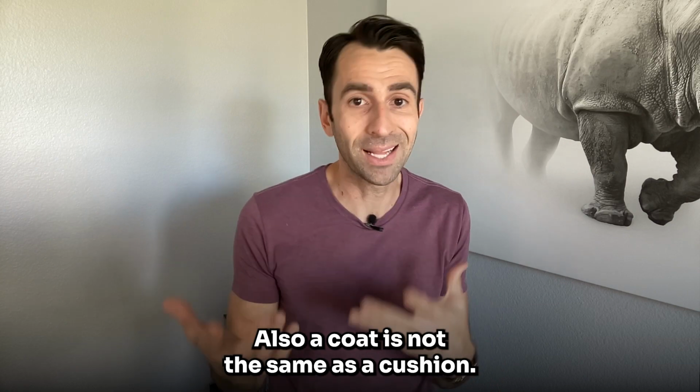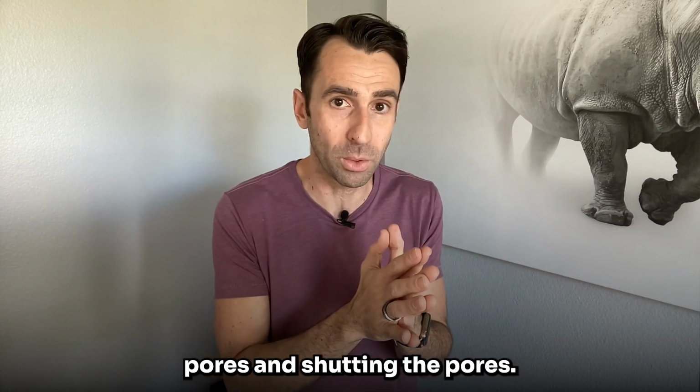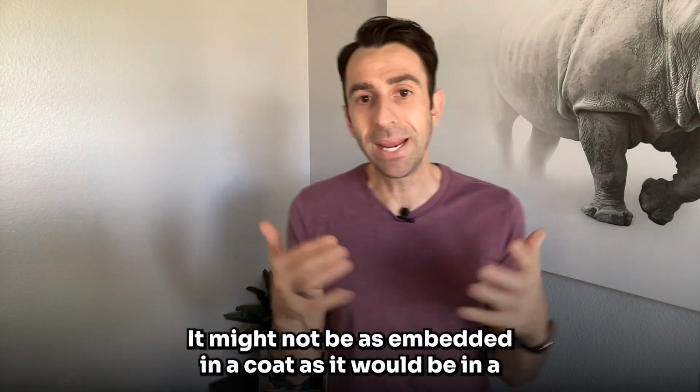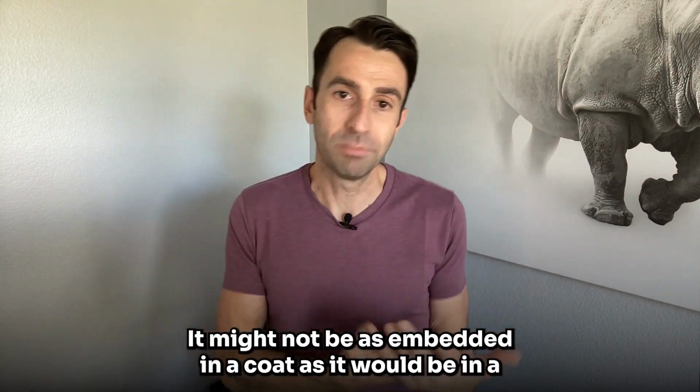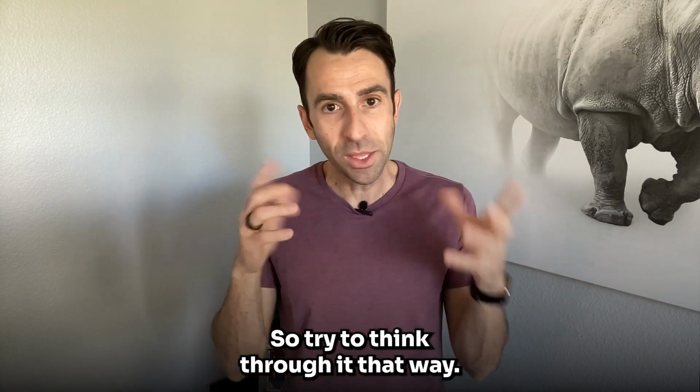Also, the coat is not the same as a cushion. You're not sitting on it constantly and opening the pores and shutting the pores. It's probably hanging in your closet. It might not be as embedded in a coat as it would be in a bed, in a mattress, in a couch cushion, something like that. So try to think through it that way.